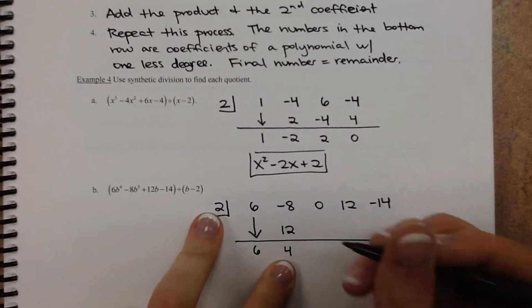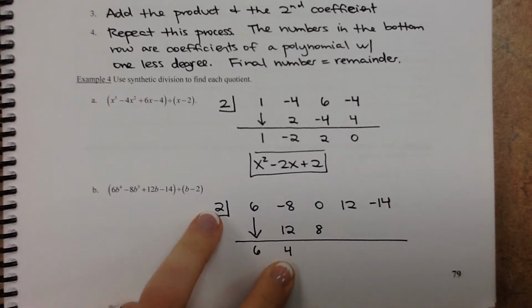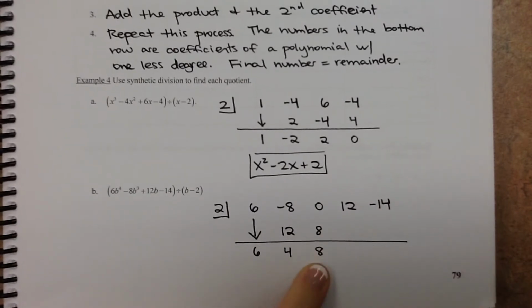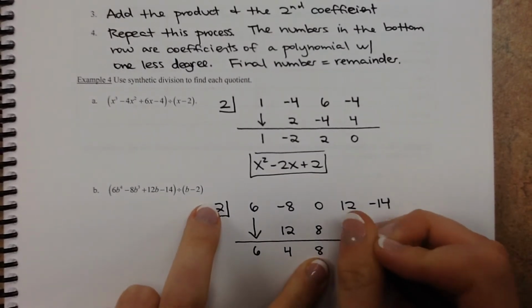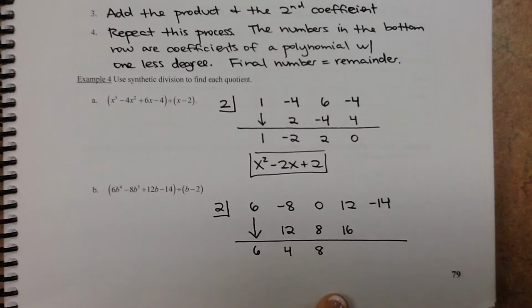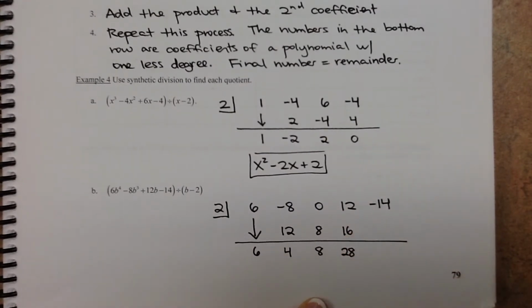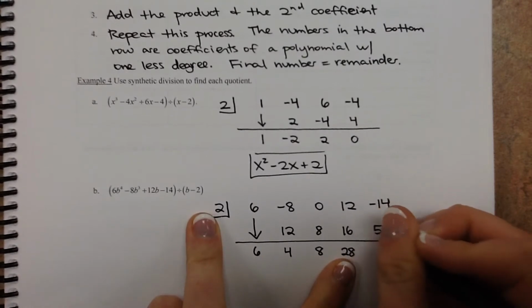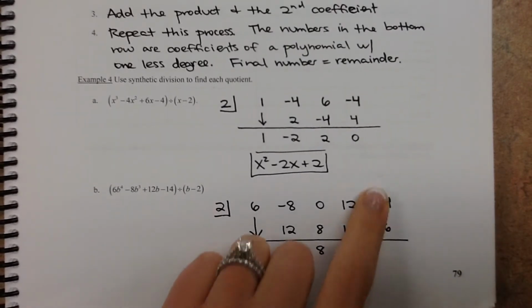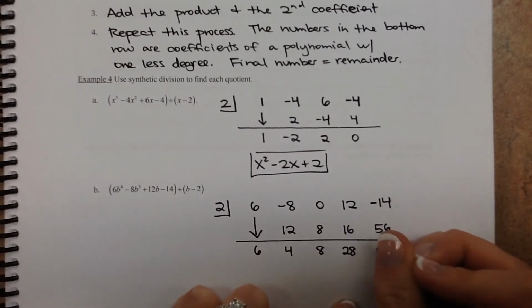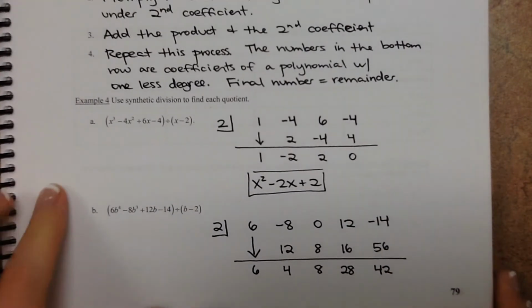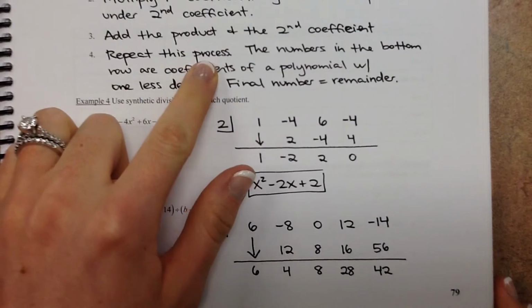4 times 2, we get 8. Add these two numbers together, we get 8. 8 times 2 is 16. Add these two numbers, we get 28. And 28 times 2 is 56. Add these two numbers together and we get 42. Okay, so I basically just ran us all the way through step 4 here, all the way up to repeat this process.